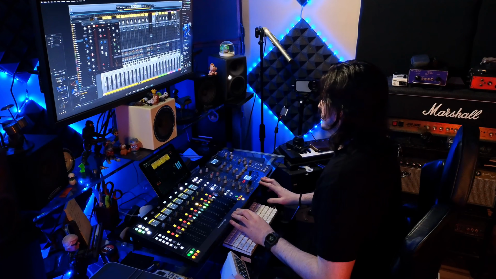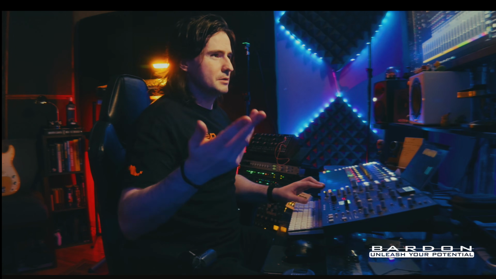Are you using LCR mixing? Yes, I am. I like to do that very often. What is LCR mixing? Left, right, center. Okay, that's a very common technique.